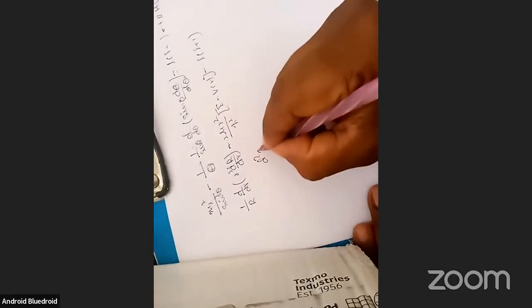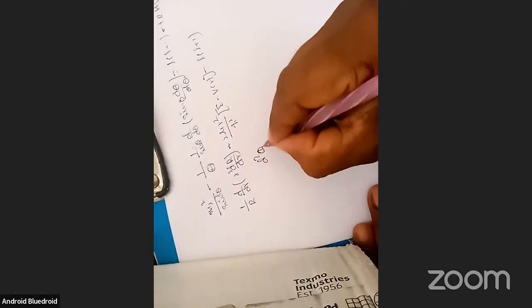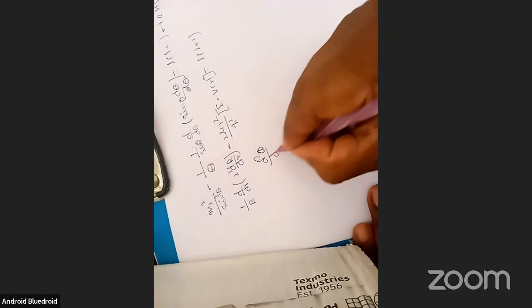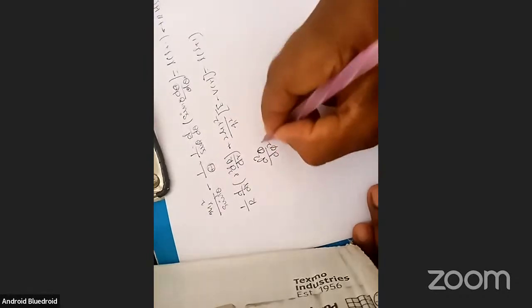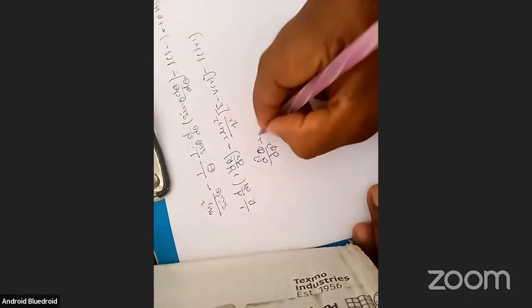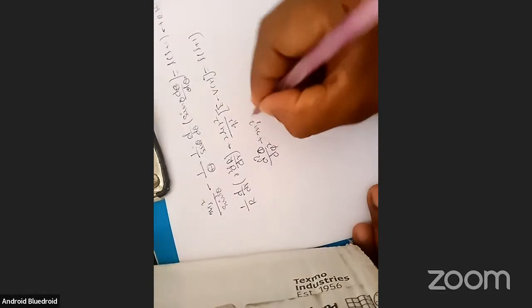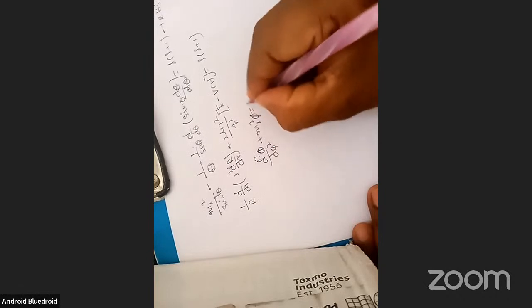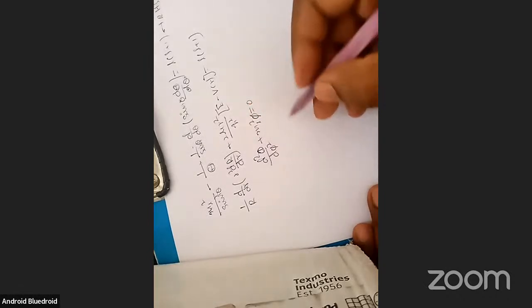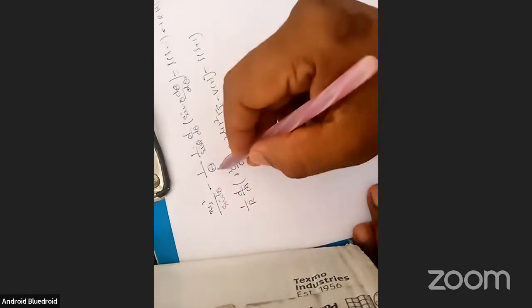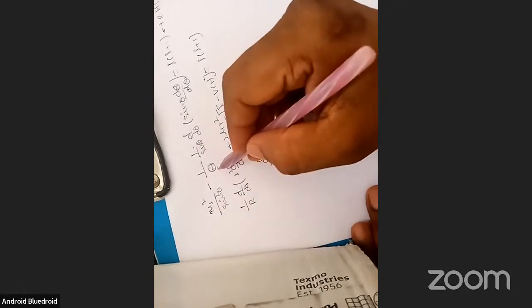After rearranging, we get it written as d square capital Phi by d phi square plus m_l square, that one with capital Phi, equal to 0. Next one is 1 by sin theta.